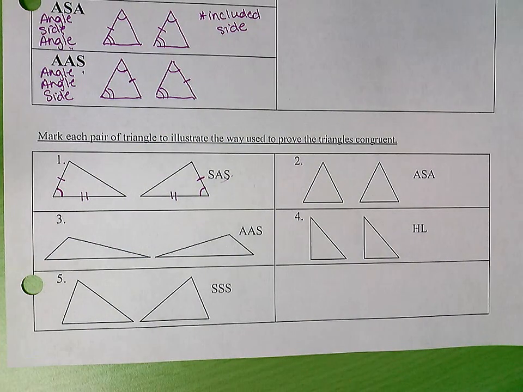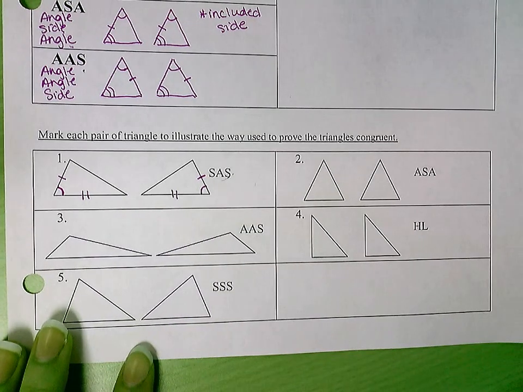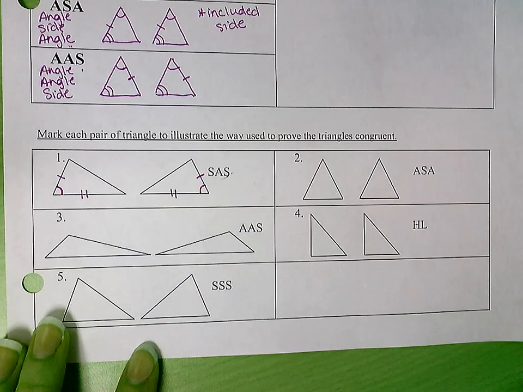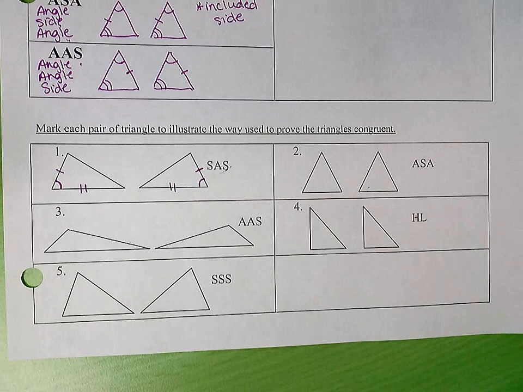Okay, that's not the only way you could have drawn this in. Okay, it's just one of the ways. But you want to make sure that angle is between your two congruent sides. Questions on that? Okay, I want you guys to draw out or label your sides and your angles according to what they give you in each of those pictures.